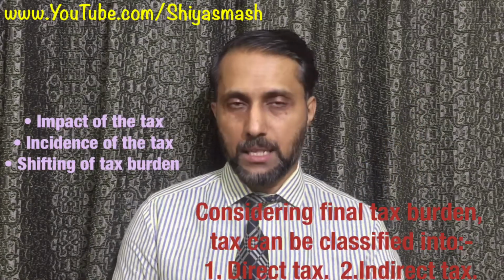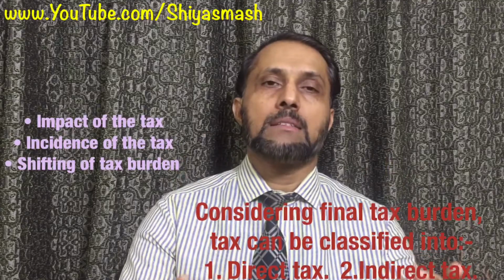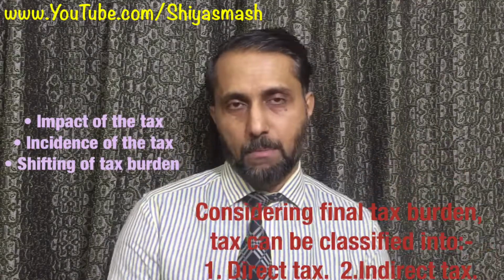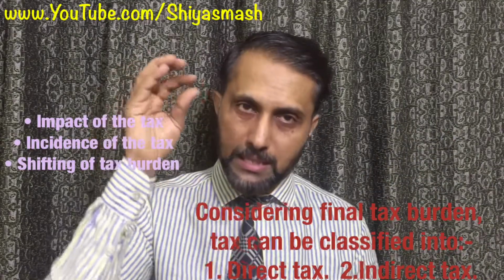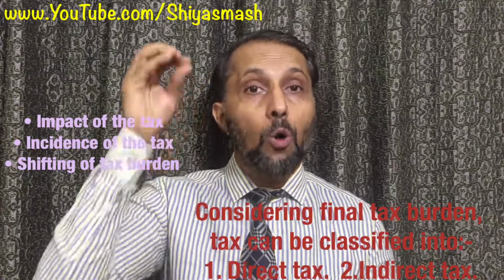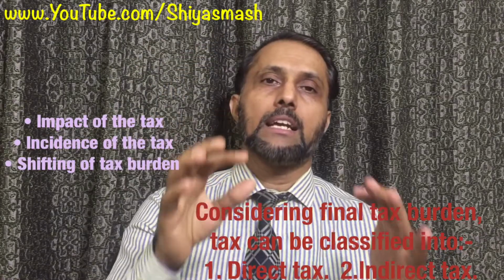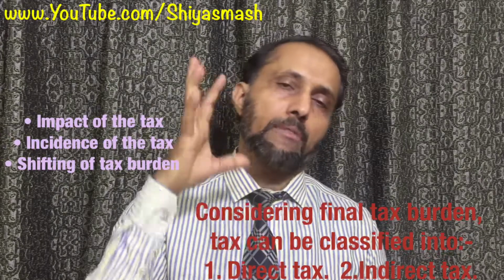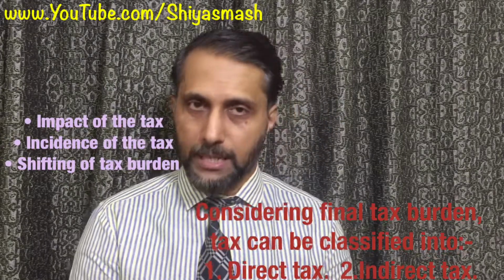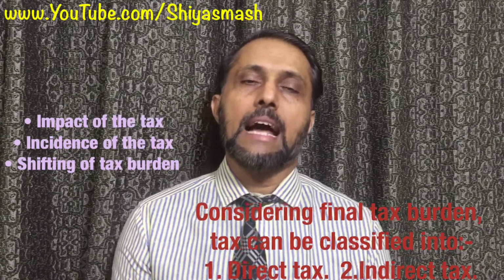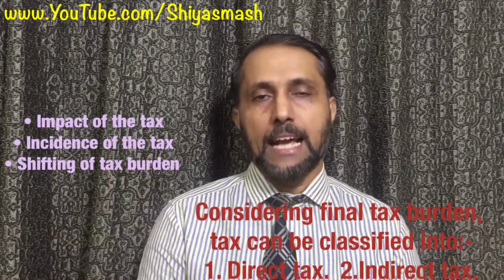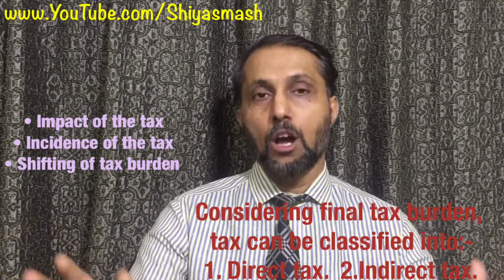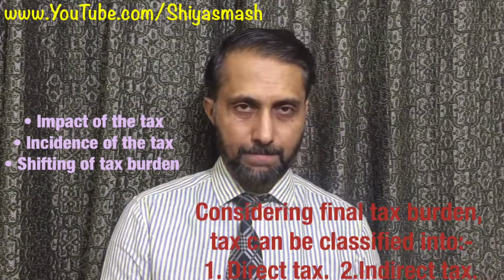What is impact? Impact of the tax means the immediate money burden. When the government imposes tax upon a person, the person on whom it creates impact, on whom it comes first, that is the impact of the tax. Incidence means the ultimate burden of the tax, the final burden, who paid the tax.